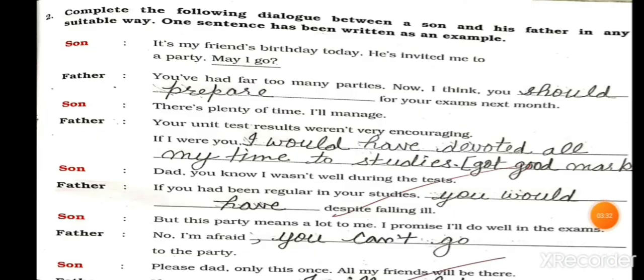The school gets over at 2 p.m. if you live far away. You can use the school bus after putting in an application. Lastly, you must follow instructions to keep out of trouble. Like this, students, try to complete the worksheet. Okay, students. Now, beta, let's move on to the next one. Complete the following dialogue between a son and his father in any suitable way.